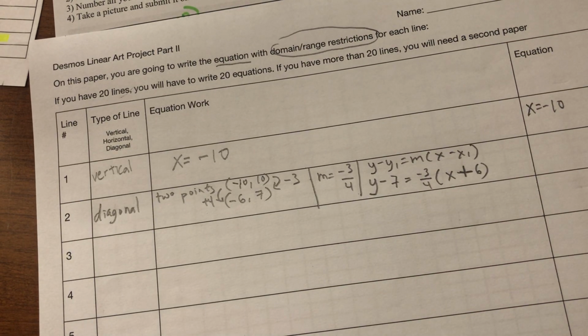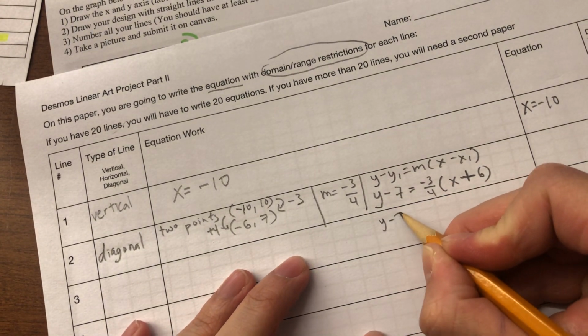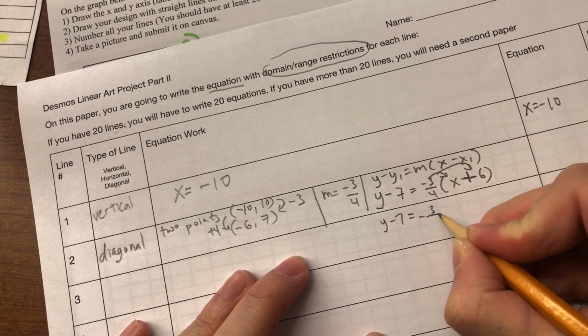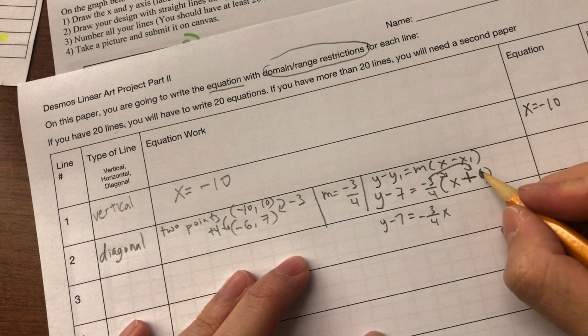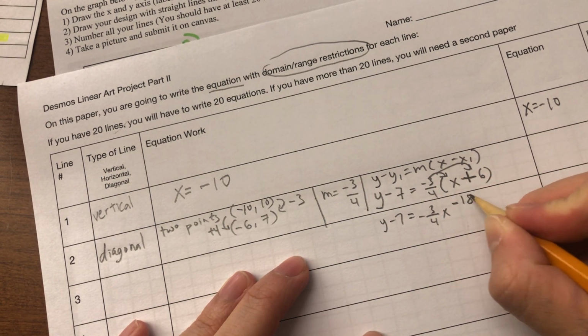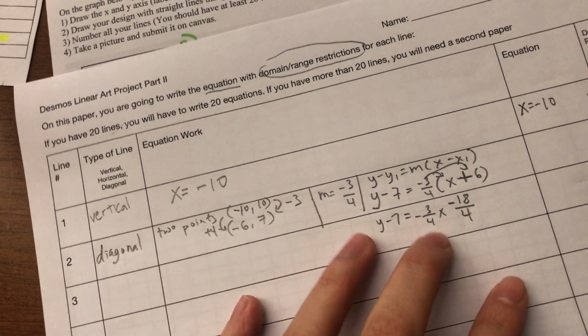You guys might need a little bit more scratch paper. I'm going to go ahead and distribute this. Y minus 7 is equal to negative 3 over 4x. Multiplying this out gives me negative 18 over 4, which I can convert to a decimal.